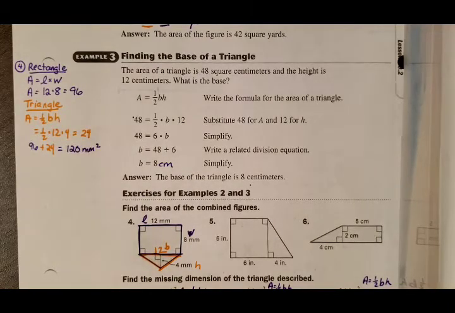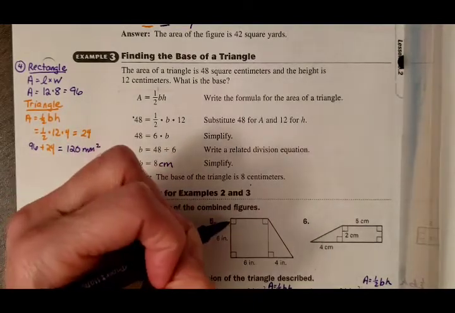All right, you guys give a try to numbers 5 and 6. You can pause the video, work through them, and then watch the video and see how you did. All right, let's take a look at number 5.